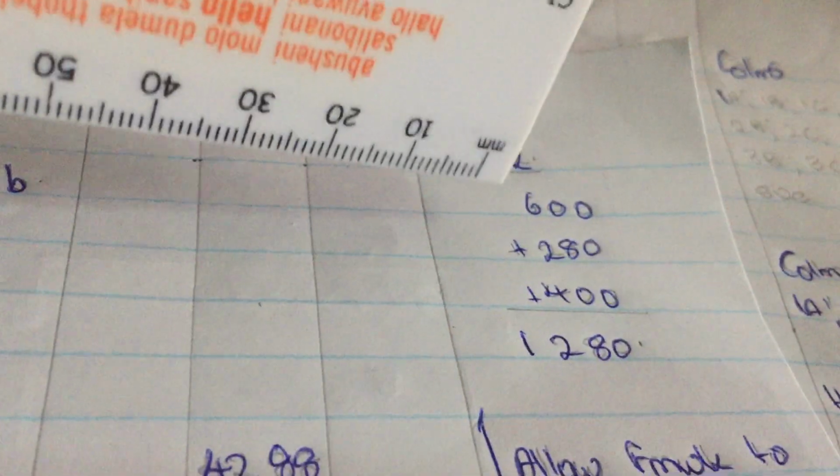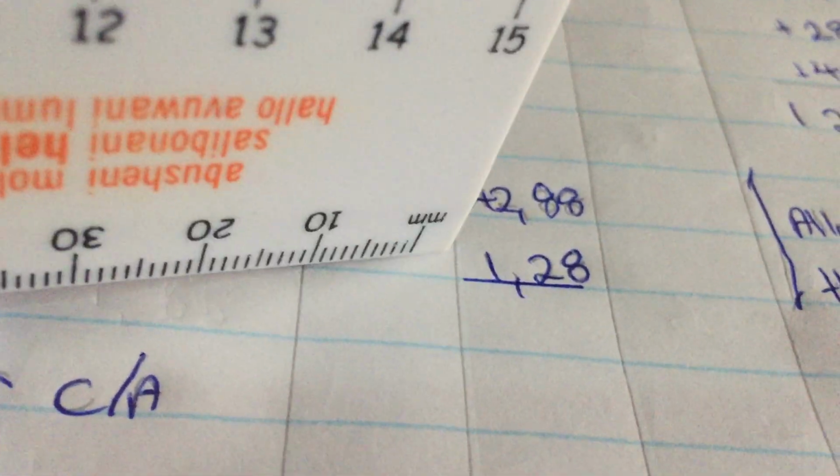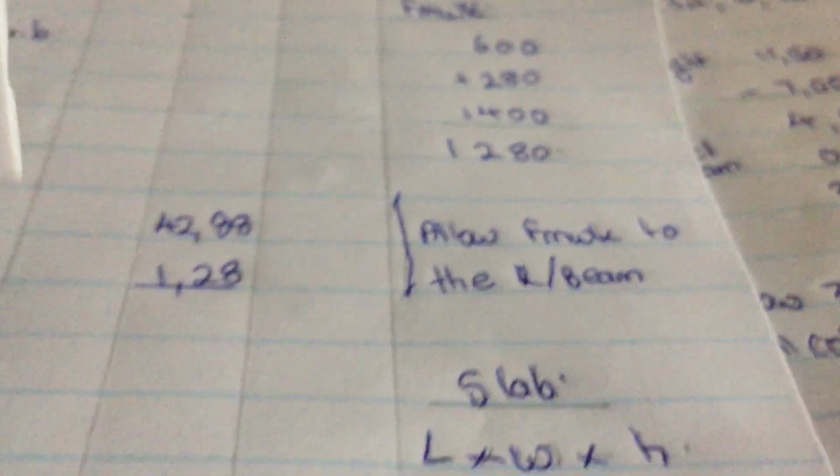So 600 plus 280 plus 400 is going to give us that 1280, and then we multiply by the center line. That's how you book that, and then allow formwork to the round beam.